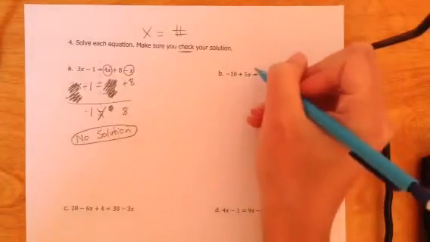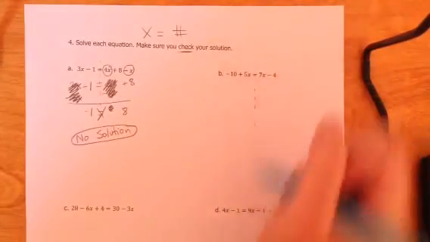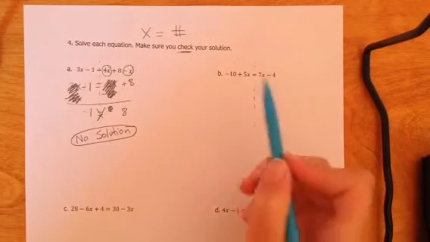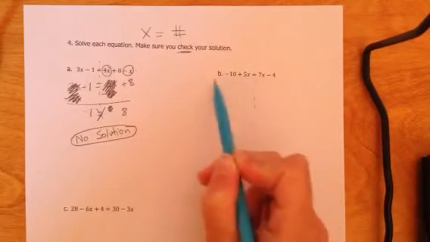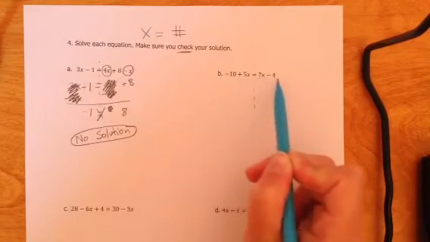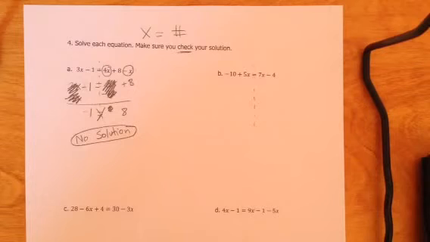Let's look at problem B. I'm going to draw my dotted line again. I want to first look, can I combine any terms on the left or the right side? There's no extra x's over here. There's just this one term. There's no other x's or numbers over here. There's just one of each. So I'm going to go ahead and start to move things.